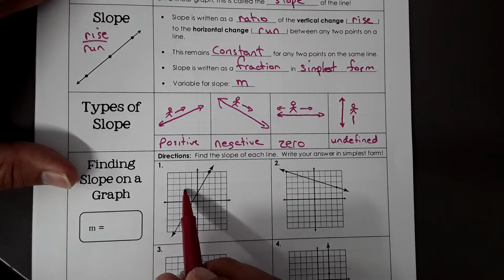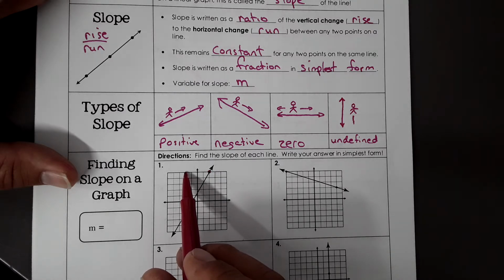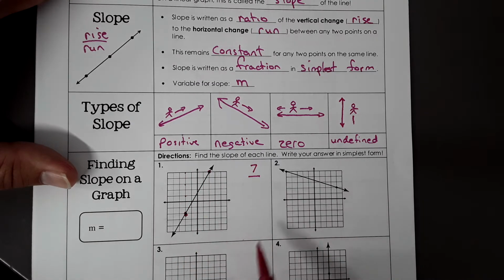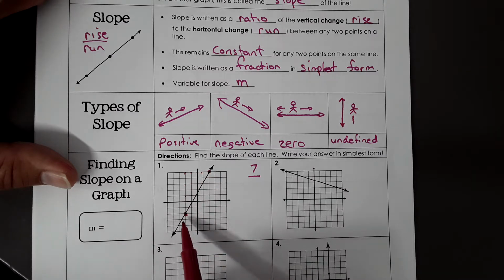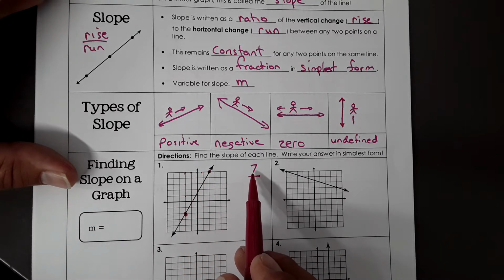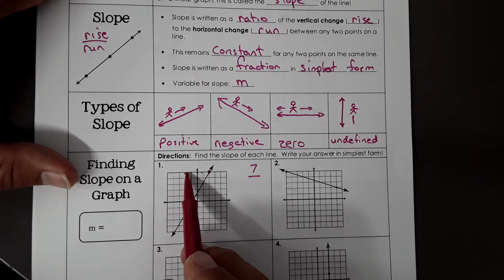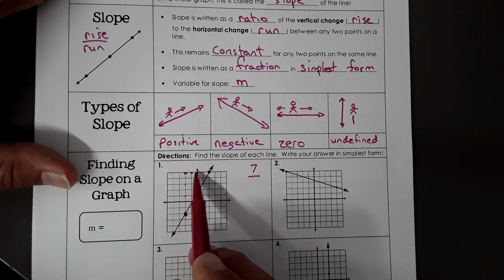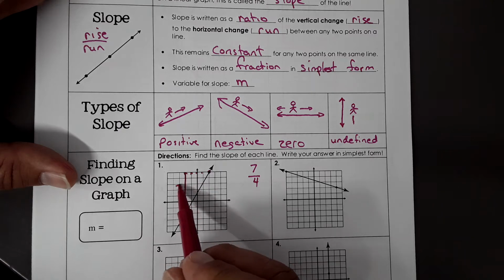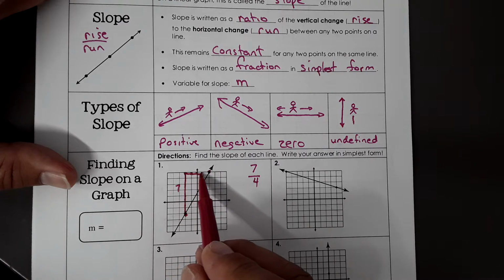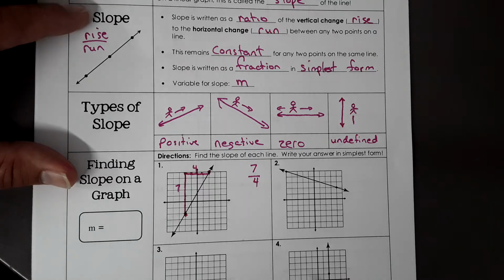1, 2, 3, 4, 5, 6, 7. So I went up 7, all the way to here, and now I have to go over 1, 2, 3, 4. So when I go up 7, I'm going to record that as my rise number, and then I'm going to start counting all over again from here. 1, so I'm starting right here. 1, 2, 3, 4. So I went up 7, and I went over 4. So that's my slope, 7 over 4, and I can't simplify that, so that's it.